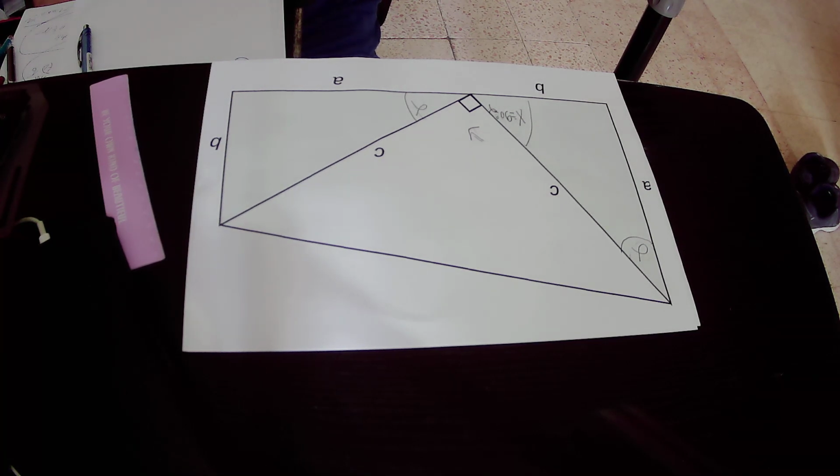So the sum of the areas of the right triangle plus the area of the middle triangle plus the area of the left triangle will be equal to the area of this trapezoid, yes?